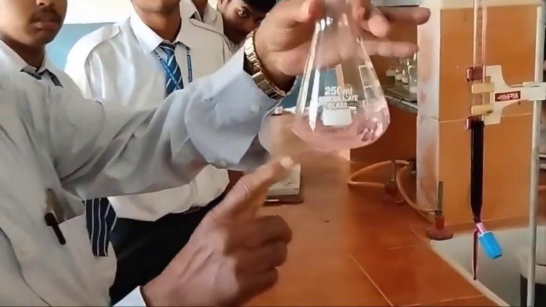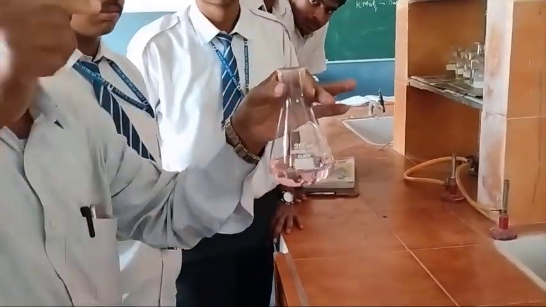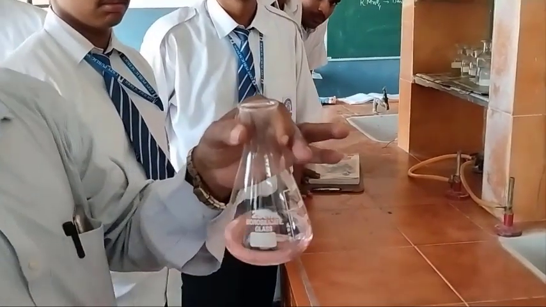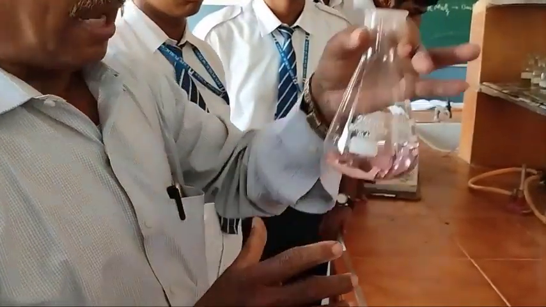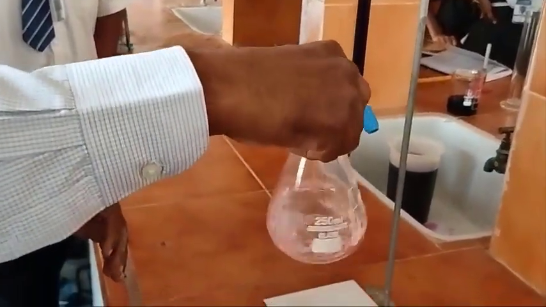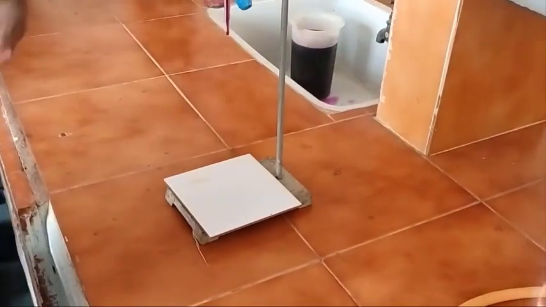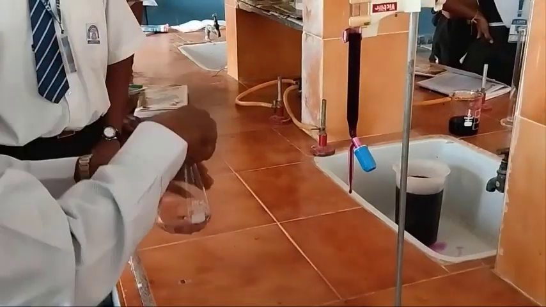Now, see, pink tinges are observable. The color should be still lighter. That is the end point. We call this the end point. End point means completion of the reaction. To confirm, just stir it thoroughly. Now the color is not disappearing. That means the reaction is completed.